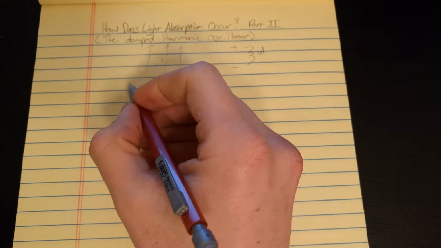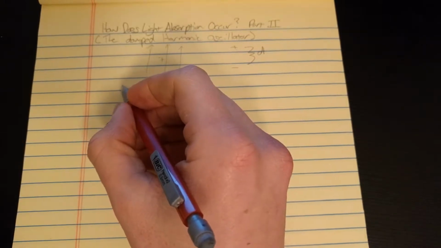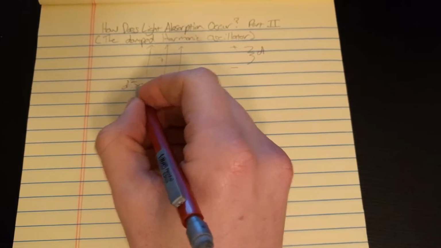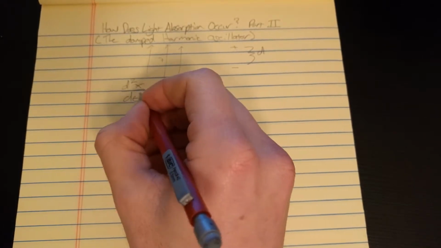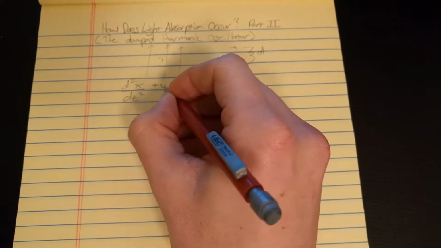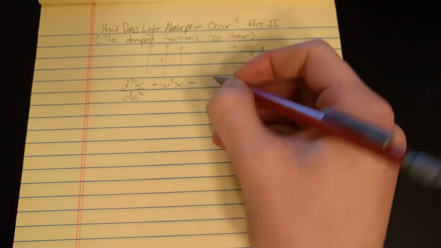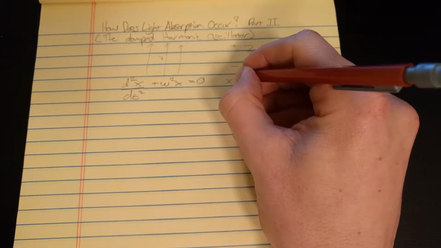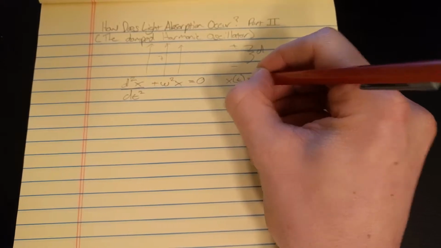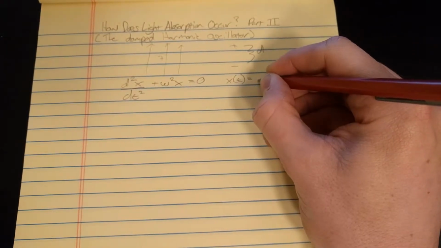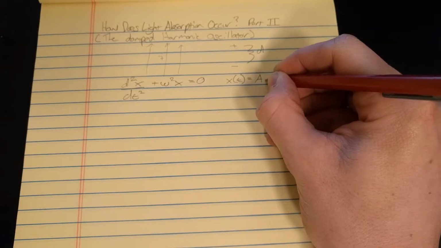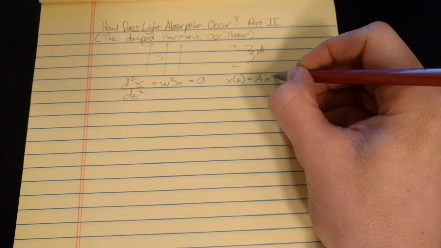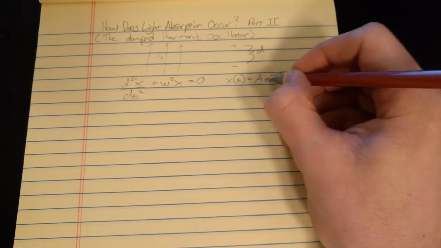So, the equation we saw last time for the simple harmonic oscillator was that the second time derivative of the position plus the frequency squared times the position equals 0. And we saw that our solution we could write as x of t equals some constant a times the imaginary exponent e to the i omega t.